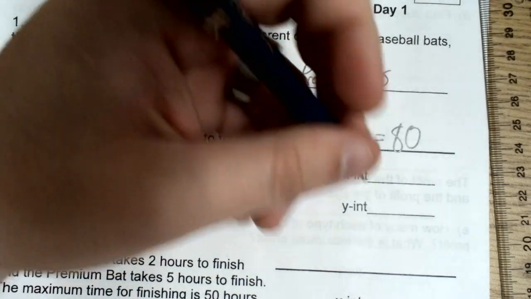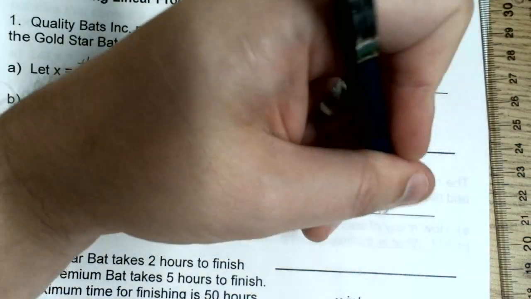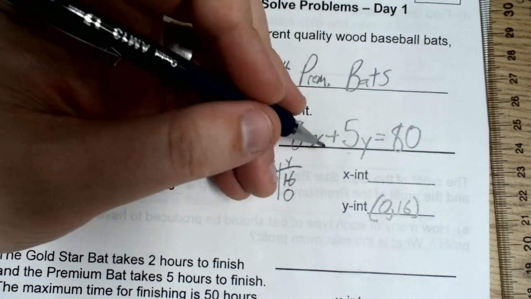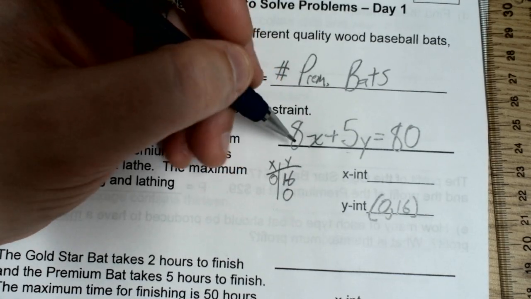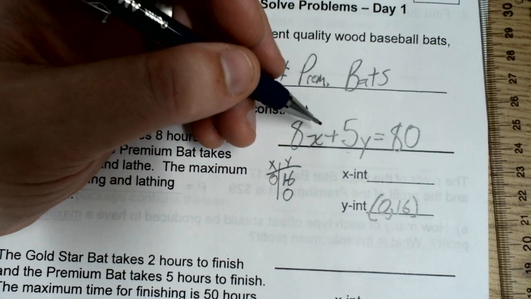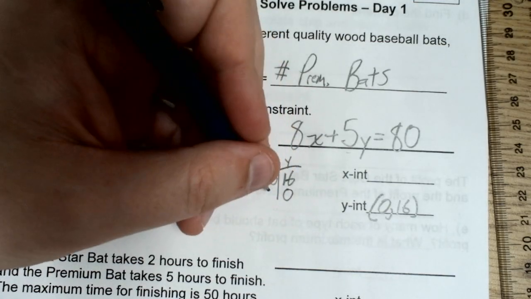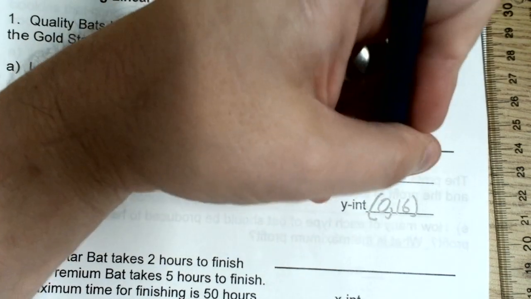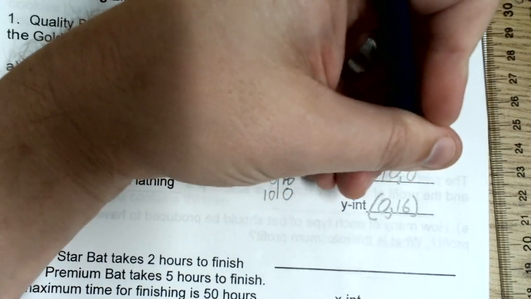So 16 would be our y-intercept. And our x-intercept, so when y is 0, it's 8x equals 80. And that will be 10, because when I divide by 8, my x-intercept is 10, 0.